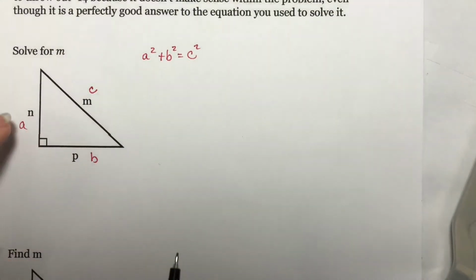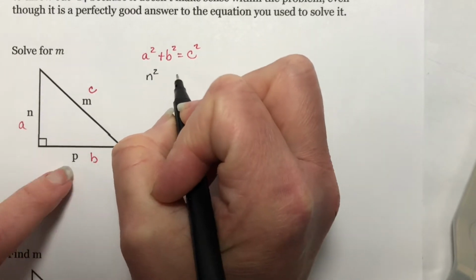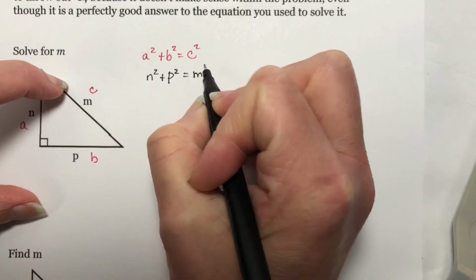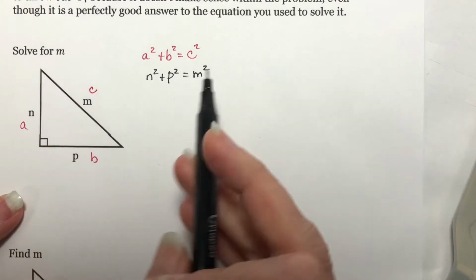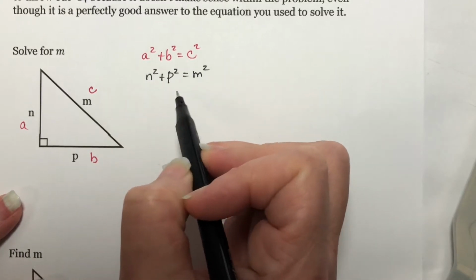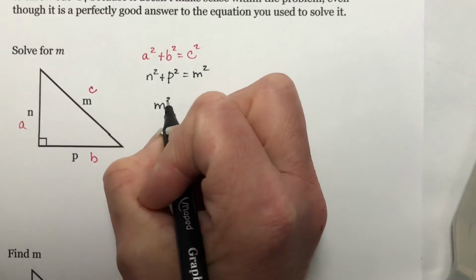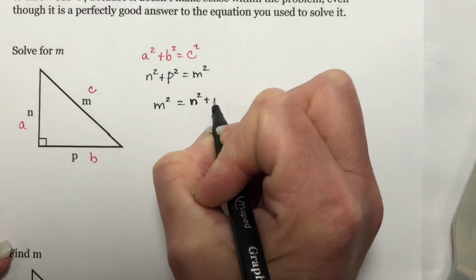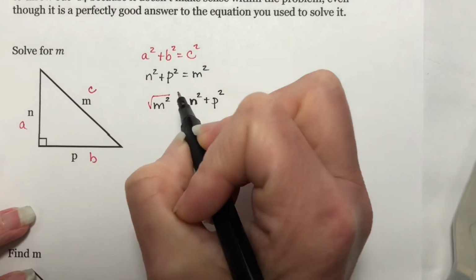So let's plug in these values. A is n, so n squared plus p squared is equal to m squared. So this is our starting formula. We want to solve for m. I have m squared by itself equal to, we assume that these are numbers that we know. I'm going to flip this equation around, just personal preference, but it bugs me when it's the other way. So let's take the square root of both sides using the square root property here.